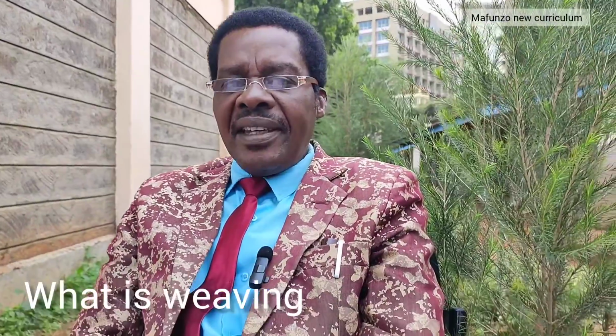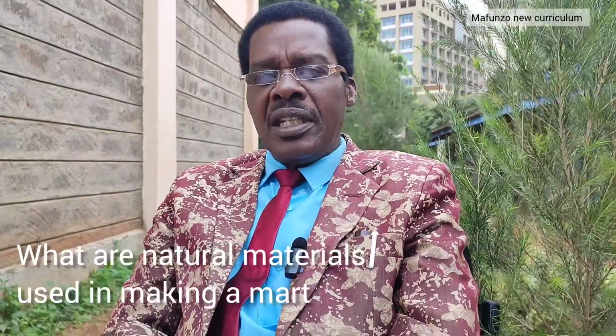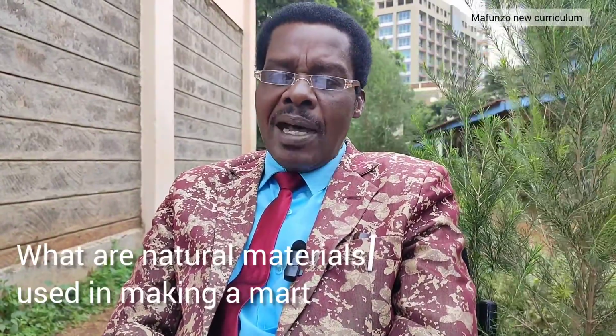For example, there's a pupil by the name Josephine asking, what is weaving? And another one wants to know the natural materials used in making a mat, that is a doormat. Somebody else wants to know what is a collage, and then somebody else wants to know the materials required in collage. Now, I want to begin with weaving.